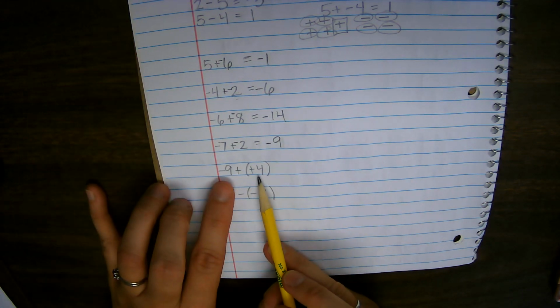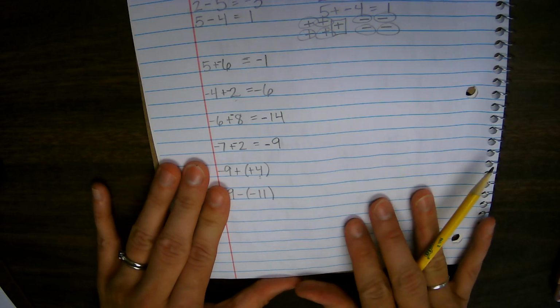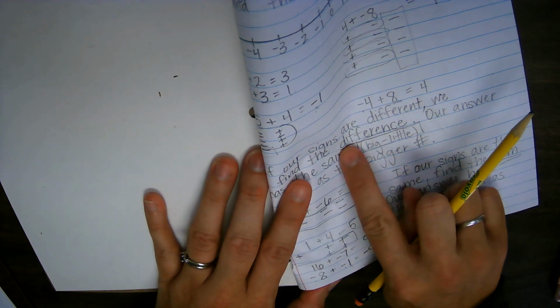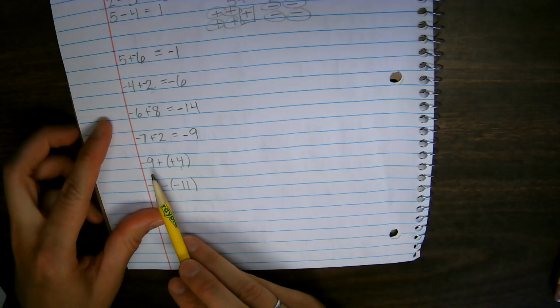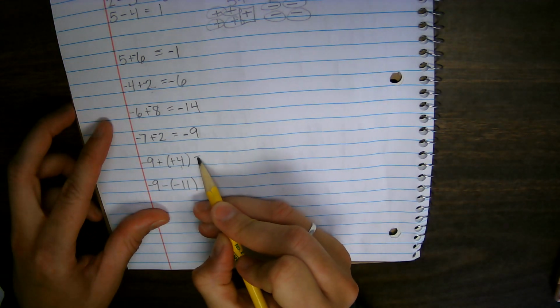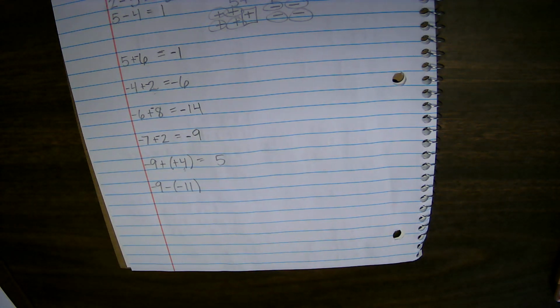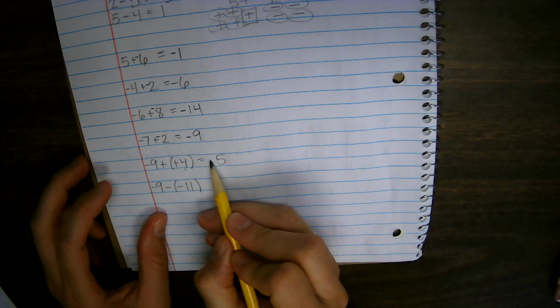So now our signs are different, so we're finding the, you remember? Signs are different, we find the difference. So 9 minus 4, very good, it is 5. Now I have to decide if it's positive or negative. Well, my bigger number is negative.